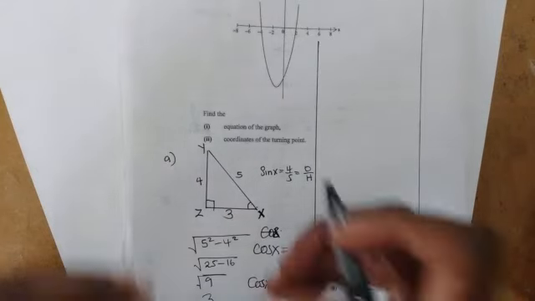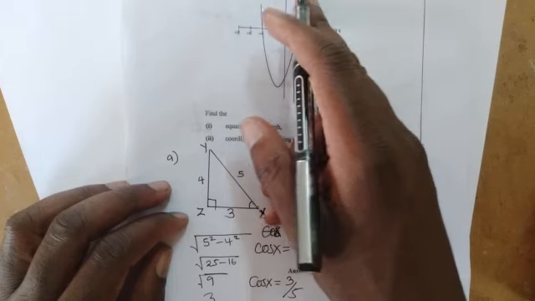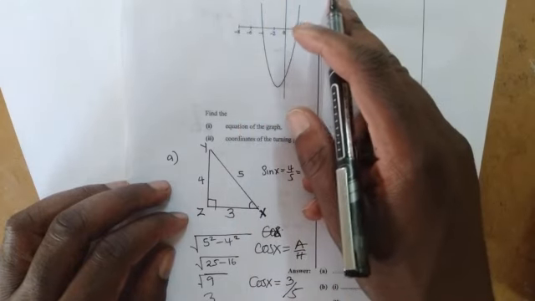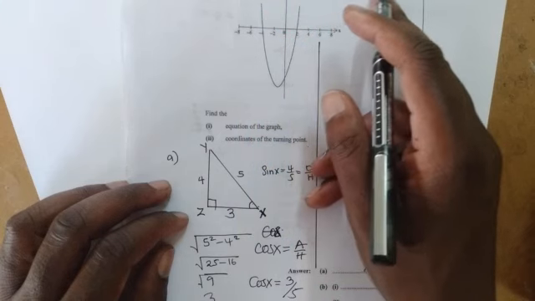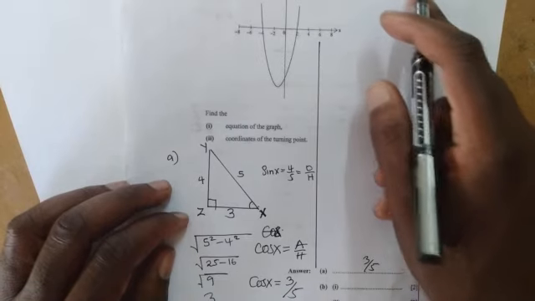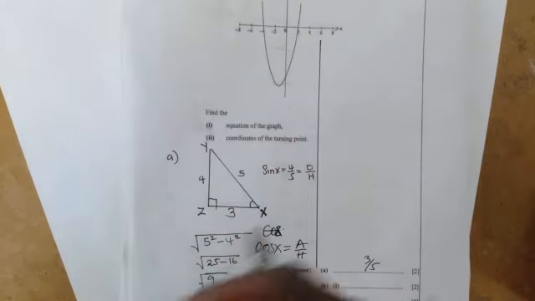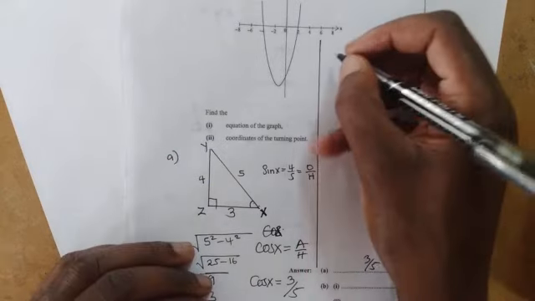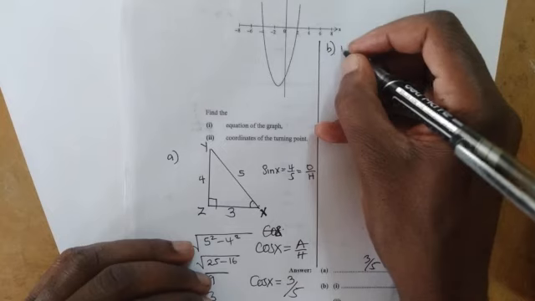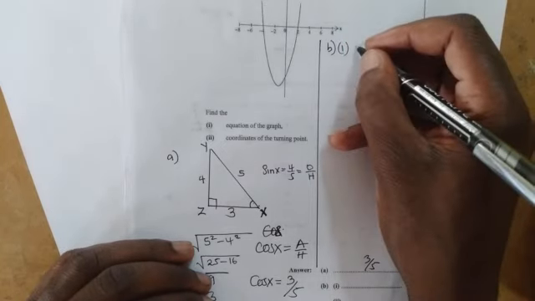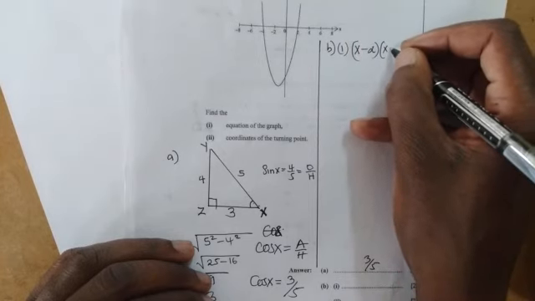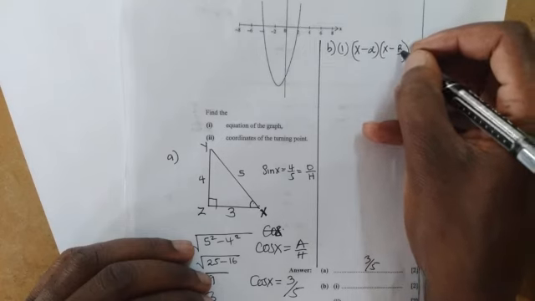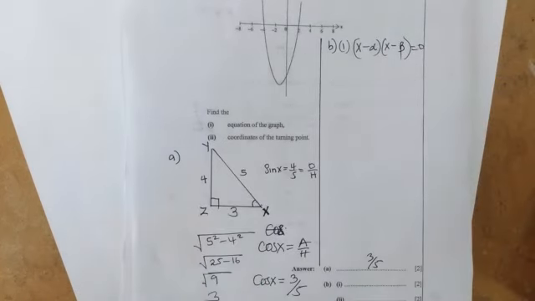So we move on to 22b. The diagram below shows a sketch of a graph which meets the x-axis at -4 and 2. Find the equation of the graph. How do we find the equation of the graph? We have a standard formula that we use to find the equation of the graph.